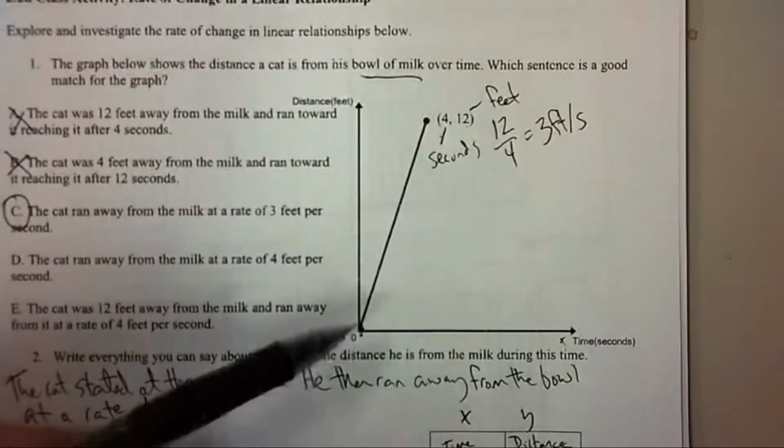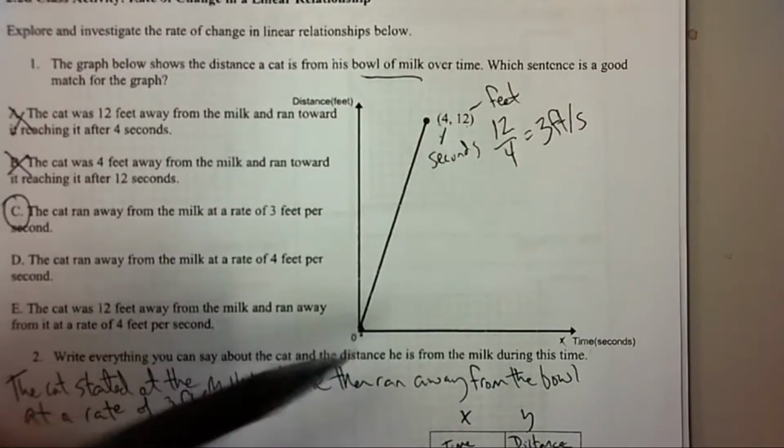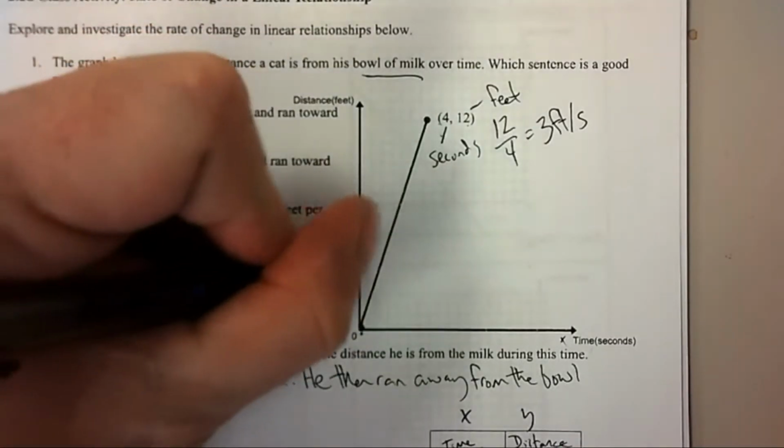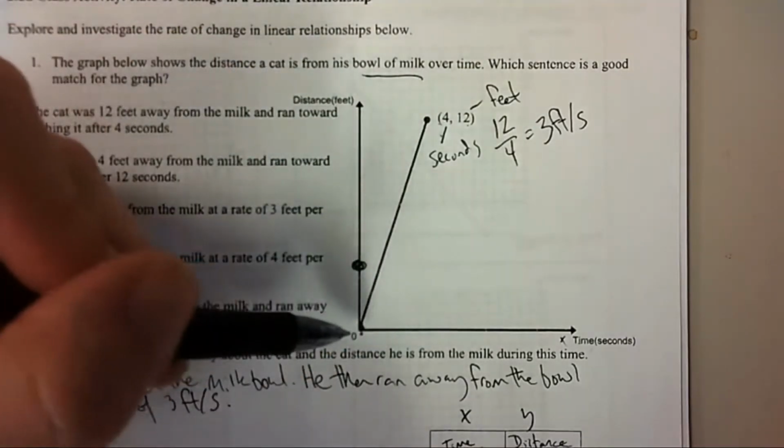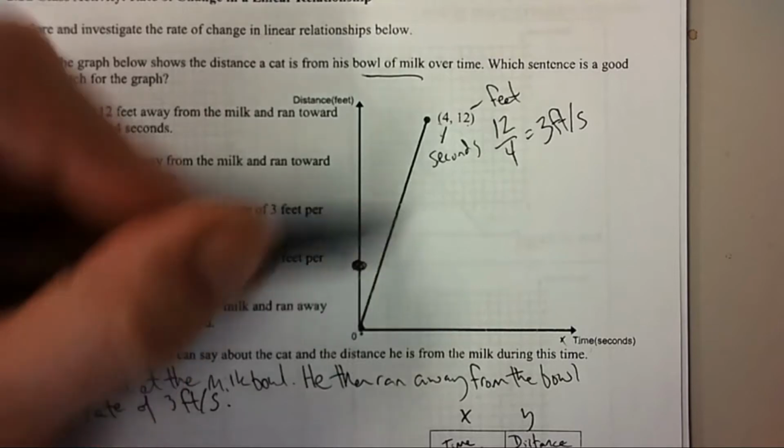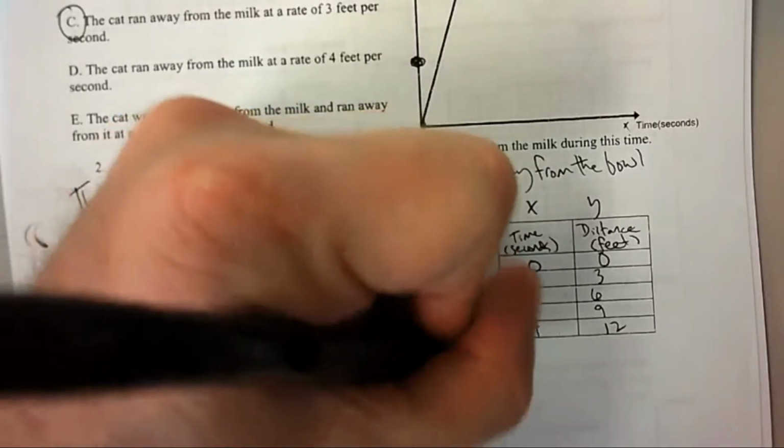And if I look at this graph, it starts at 0, which means it doesn't start somewhere up here on the y-axis. Okay, it starts down here. It starts here, and it's a straight line. So yes, we can say it's proportional.